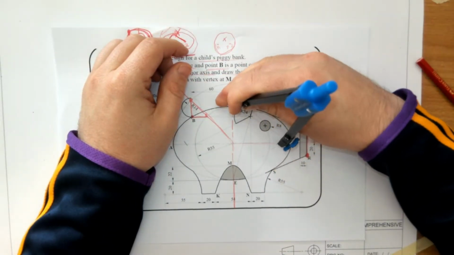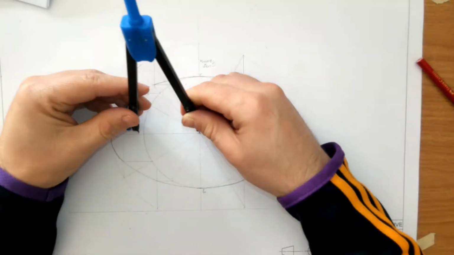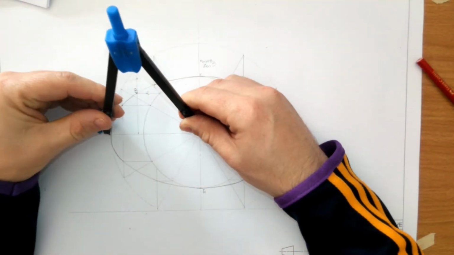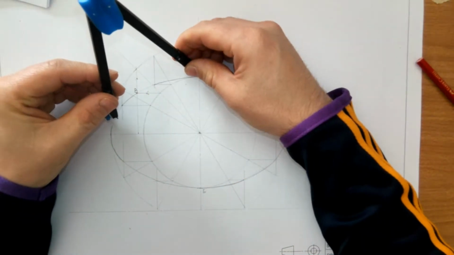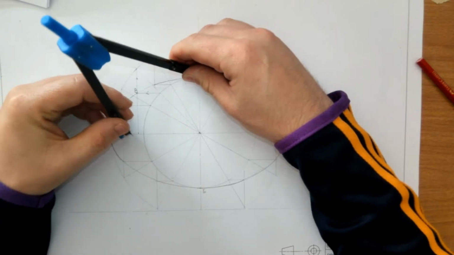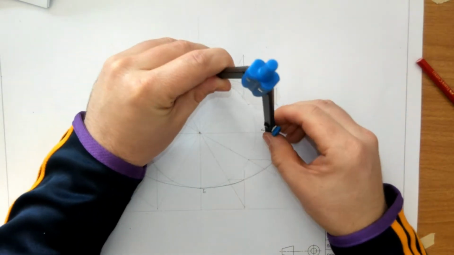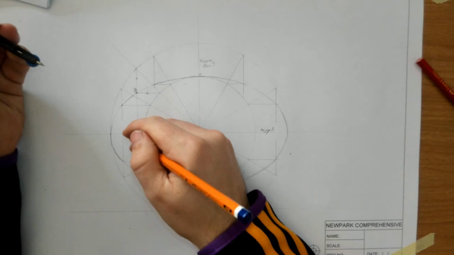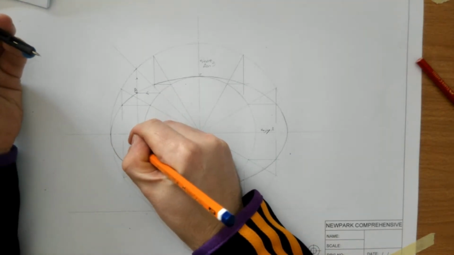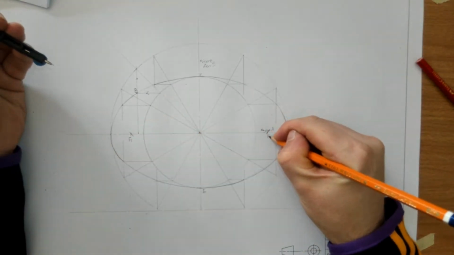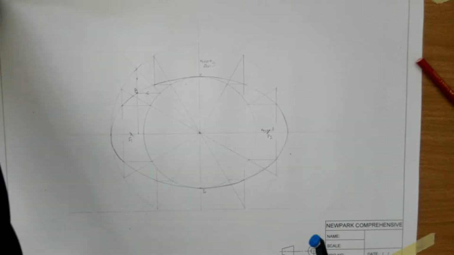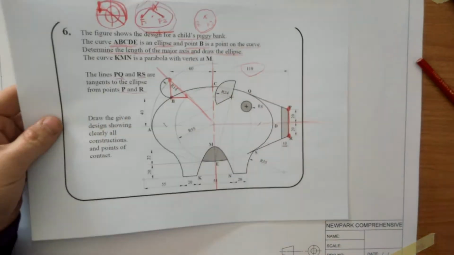That's going to get me the focal points. So I'm going to do that right now and then show you the rest. So I'm going to take half the major and swing from the top of the minor circle. So F1, F2.